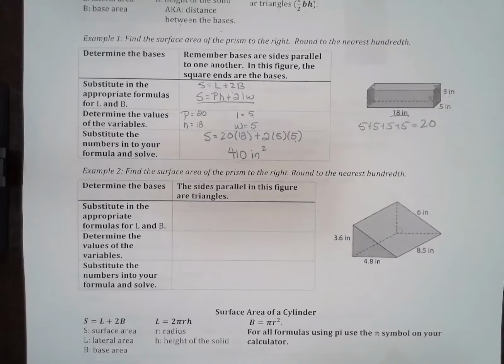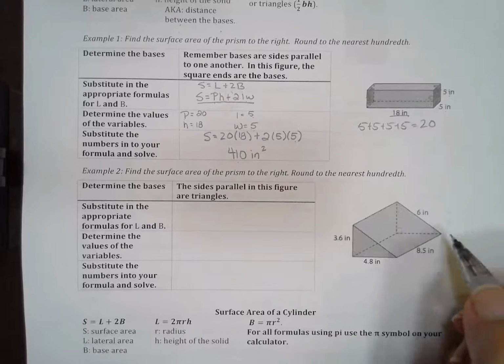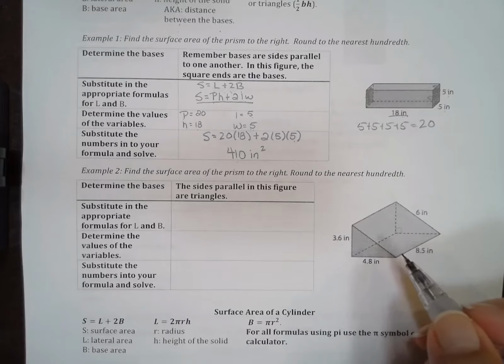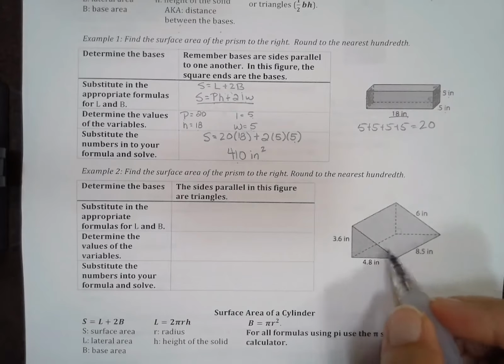Now, a prism can have different shapes depending on the bases. So in this figure, you want to look for bases, you want to look for things that are parallel to one another. You want to look for shapes that are parallel to one another. A lot of the times people's first reaction is to go, well, it's sitting on this rectangular side, so it's a rectangular prism.